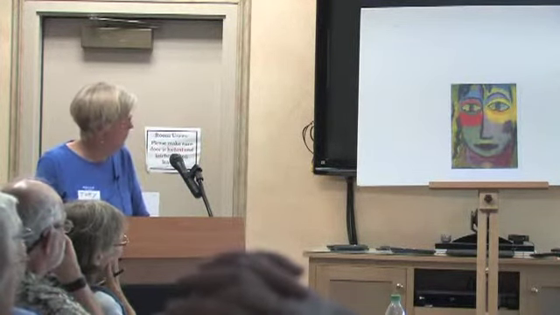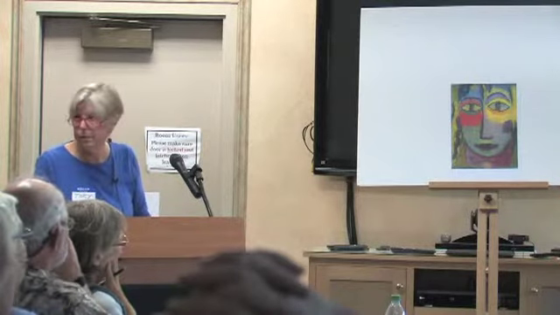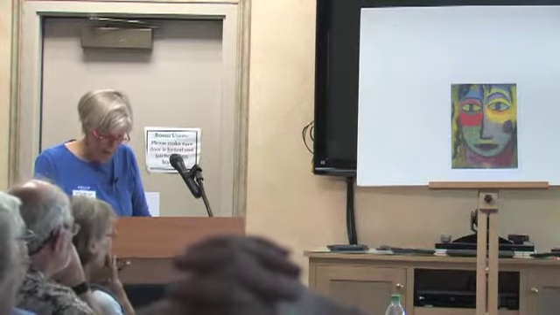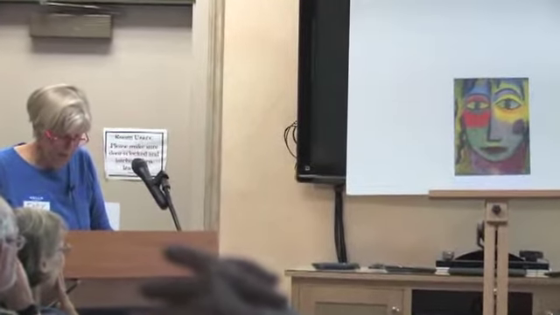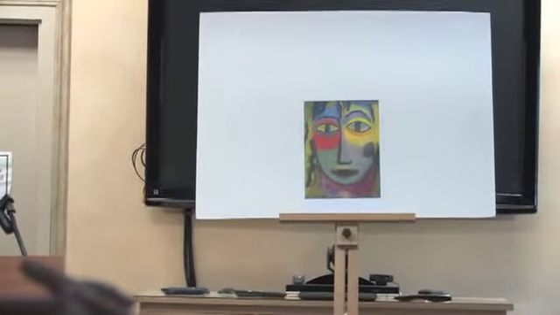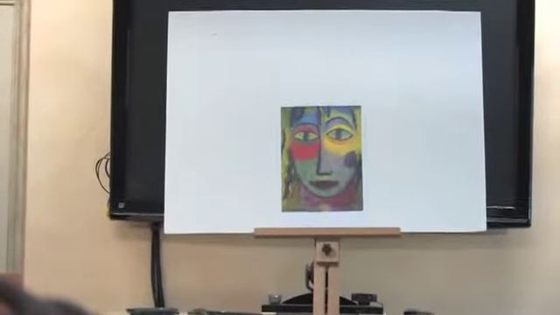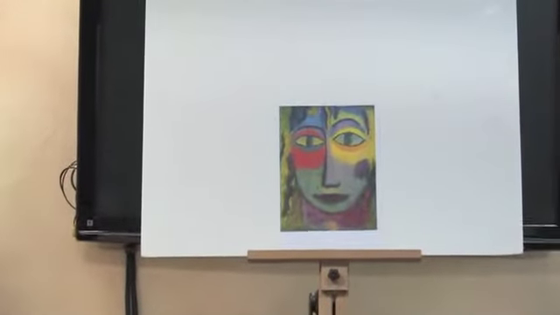Is the space described in the painting relatively deep? Or no? Nope. Are there strong value contrasts, light to dark? Absolutely. What is the light source in this painting? Is it natural? Is it man-made? Is it the paint itself? It's the paint itself. Okay, this is very 20th century.